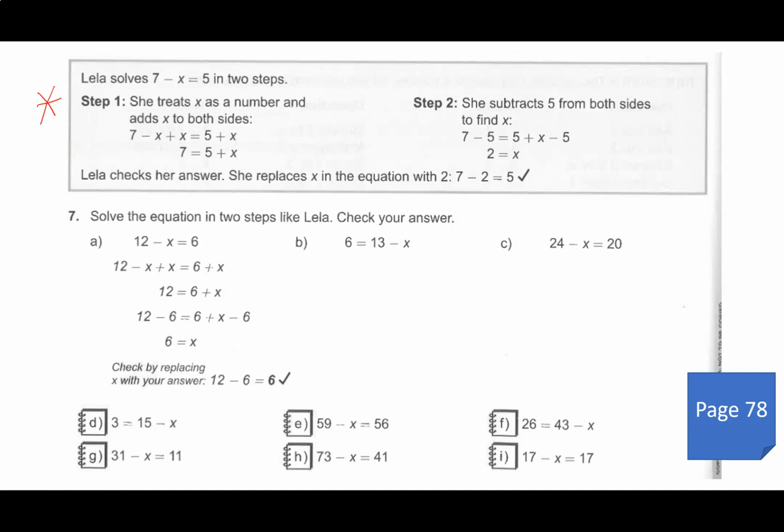On second thought, I think we are going to save these types of questions for another day. So I would like you to cross out question 7. So that is all parts A through I. If you're feeling very eager, go ahead and give them a try. Otherwise, you may skip question 7.